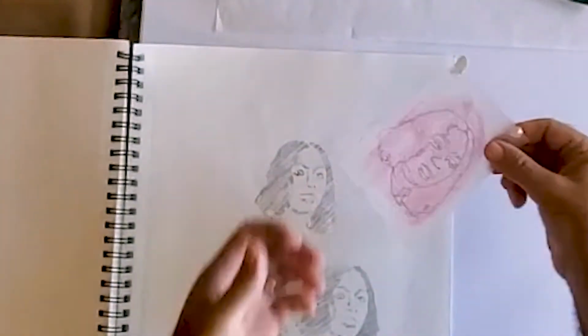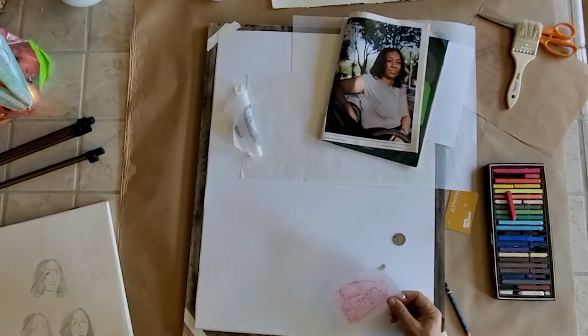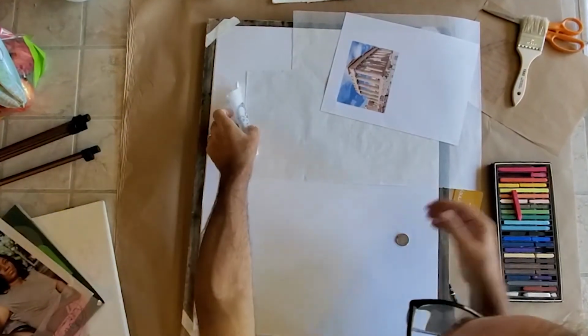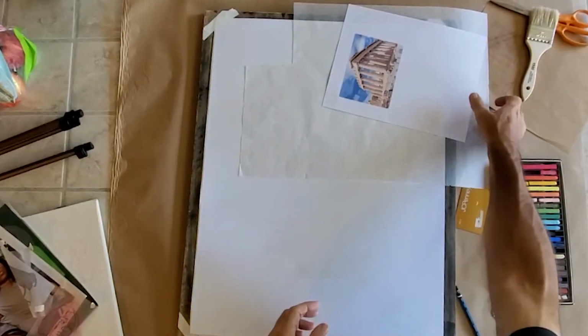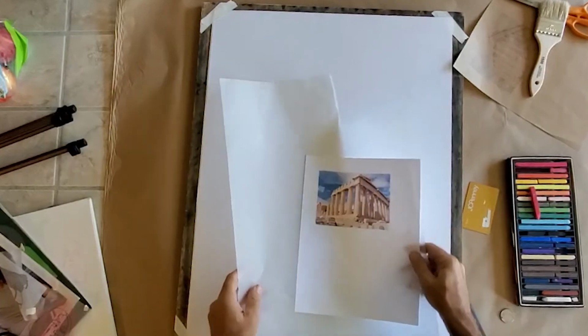You probably did something like this in your design class, I'm guessing, if you had design. And then the other thing we're going to do for transfer, we're going to do an image transfer, and then collage. Okay.